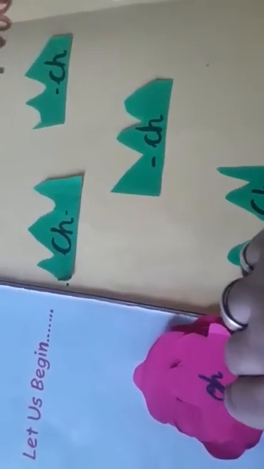There are some flowers, kids, and what you have to do? You have to make a new word by putting the flower on the grass. Okay, so let's start the game with the sound ch and sh.